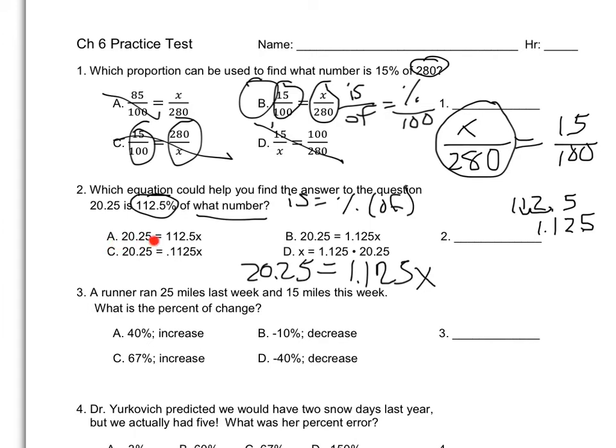First one: 20.25 equals, this one says 112.5. That's not changing it to a decimal, so we know that one's incorrect. B: 20.25 equals 1.125x. B looks good. Let's check that the others are not correct. 20.25, good, 0.125. That one's wrong. And D, x equals, this one's just wrong altogether. So our best choice is B.